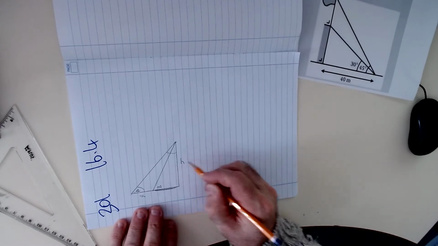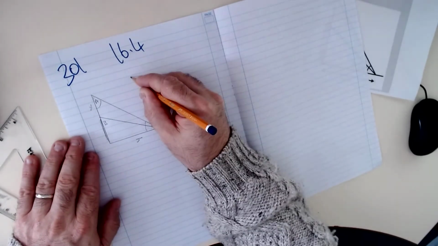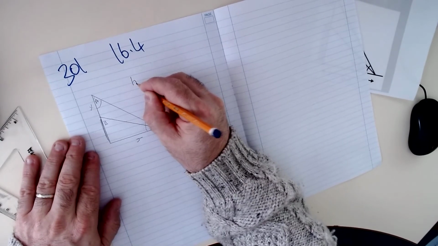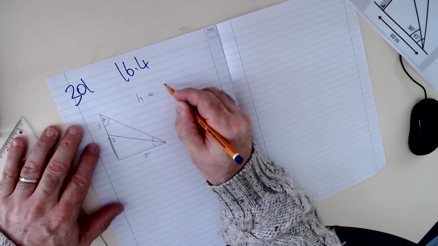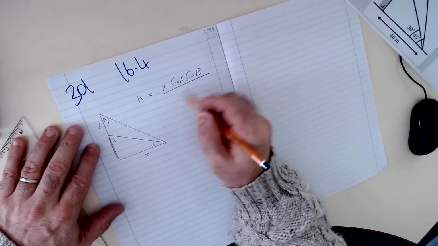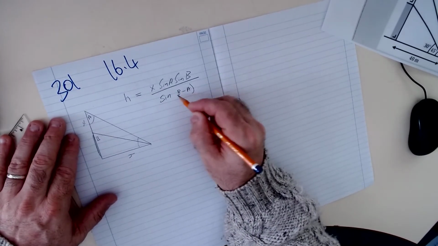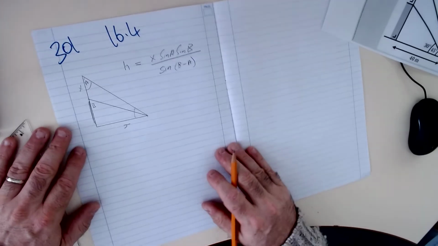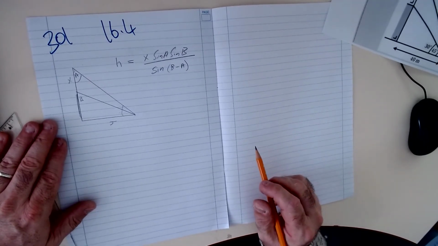When we did this question in reverse, we got the relationship that h, which in this question is 40 meters, is equal to x times the sine of A, the sine of B, over the sine of the bigger angle minus the smaller angle. So we've already solved this situation, and our skill here is just to recognize that we have solved it already, and this is the scenario.